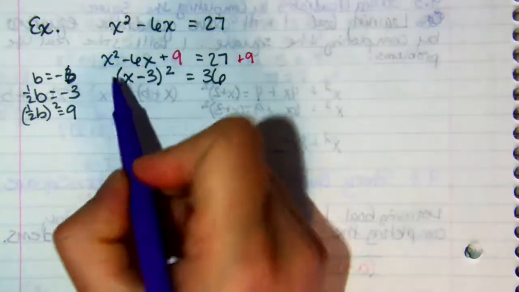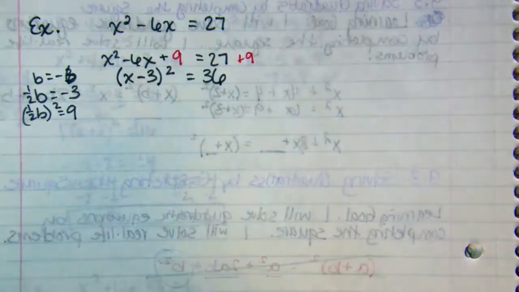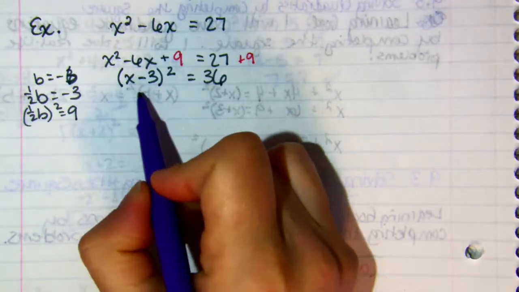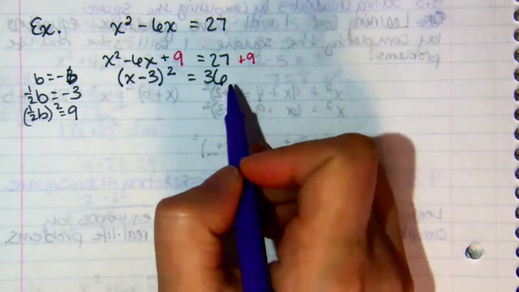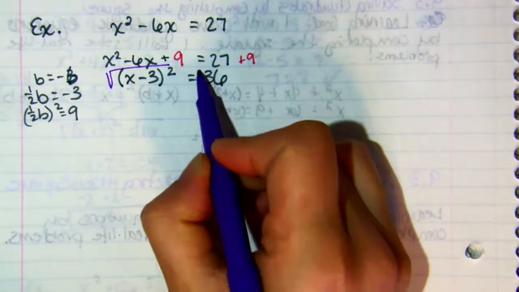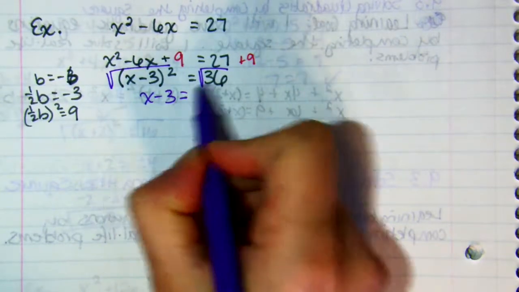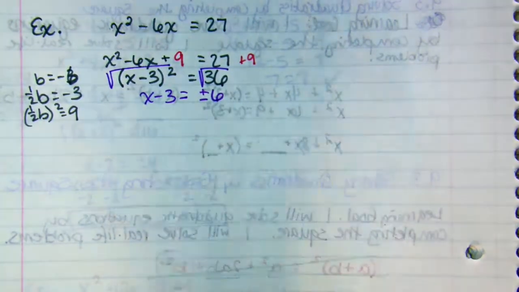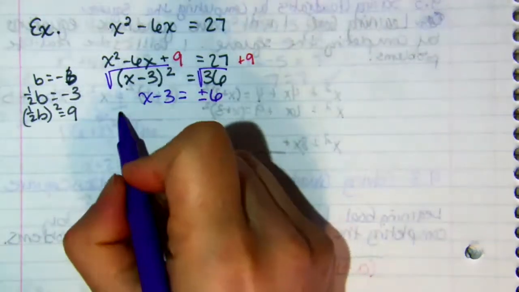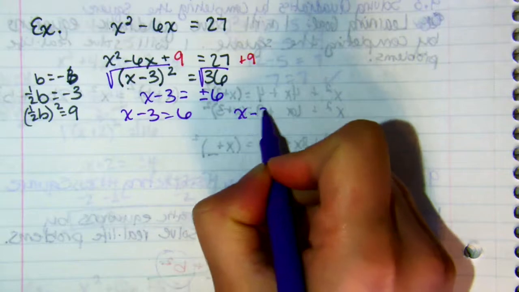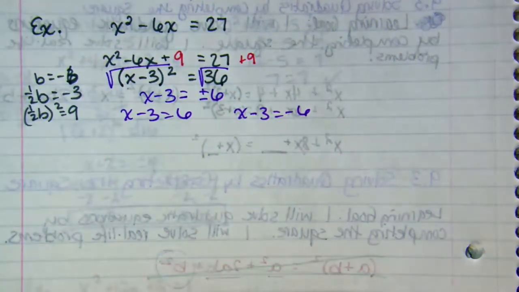So what we're going to do then is use our method from section 2, which was solving by taking square roots, because I have x minus 3 squared equals 36. I take the square root of each side, and I get x minus 3 equals plus or minus 6. So x minus 3 equals a positive 6, or x minus 3 equals a negative 6.